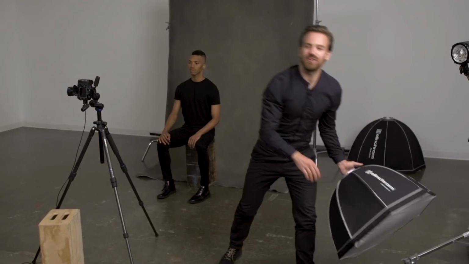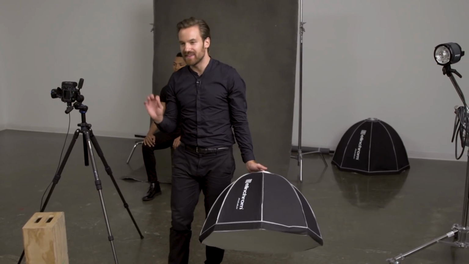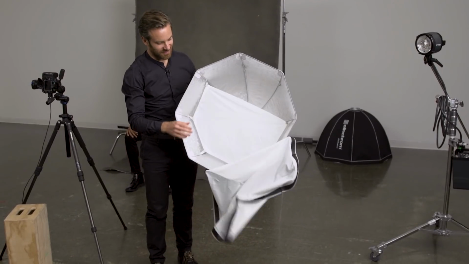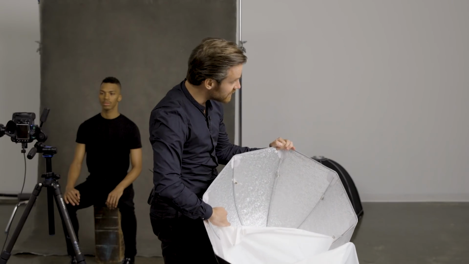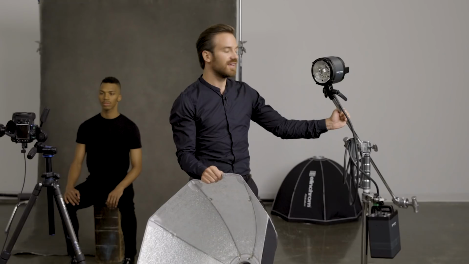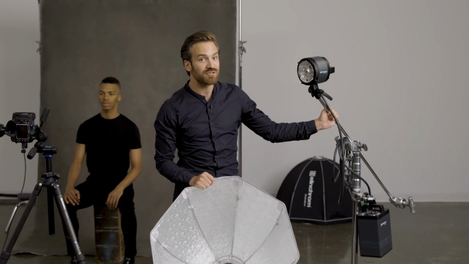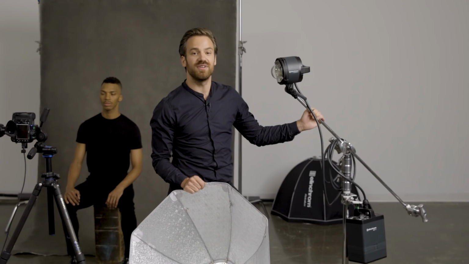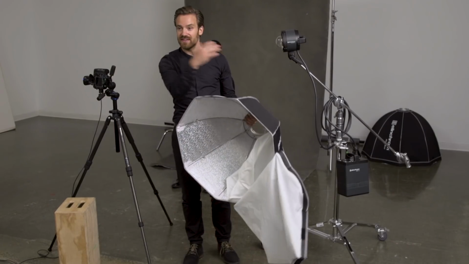So the first thing I'm going to do, I'm going to have my model Psi come in. I'm going to show you how I use one light and the little modifications I make. Before I actually start using it, I'm going to show you what the inside of this is like. There we go, like ripping off a Band-Aid. We're going to mount it onto the Elinchrom ELB 1200. ELB stands for Elinchrom battery, and the 1200 is the power output of the unit, 1200 watts. We're going to mount this onto the light.